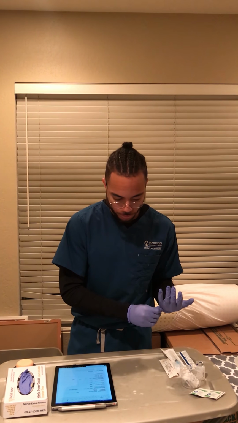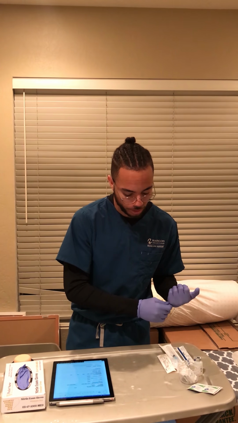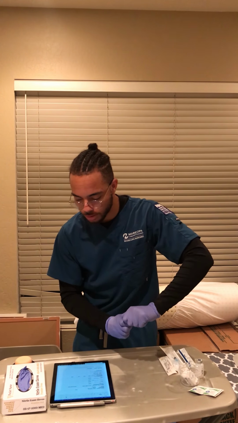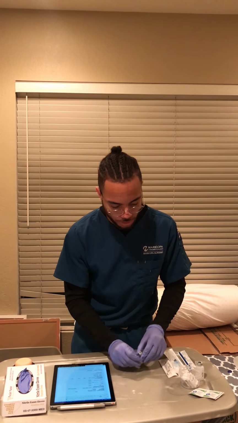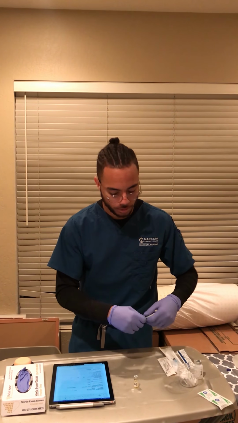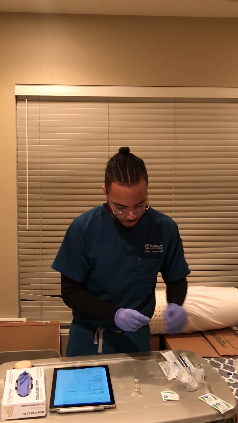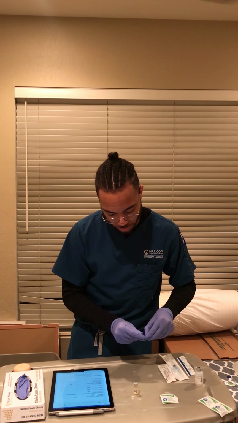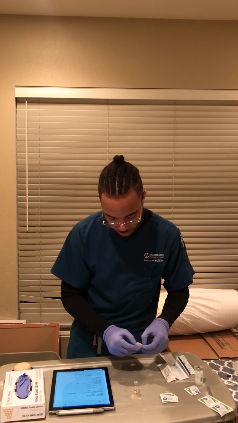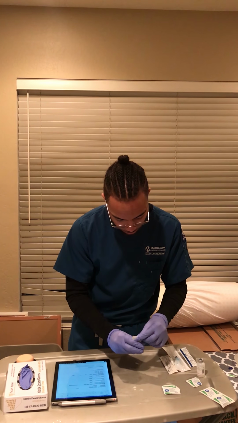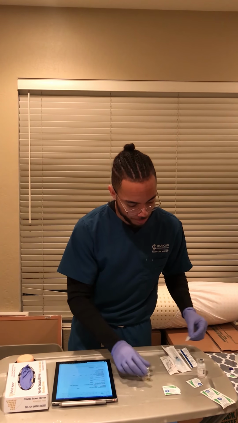So moving on, I'm going to start with the insulin. I'm going to take this off, get my alcohol swab. I can put that there now. I'll swab the top of the vial. Perfect.